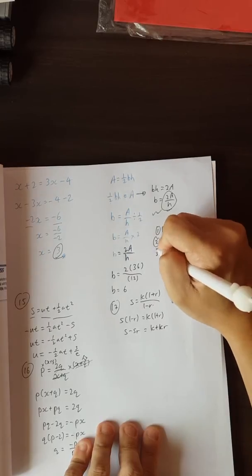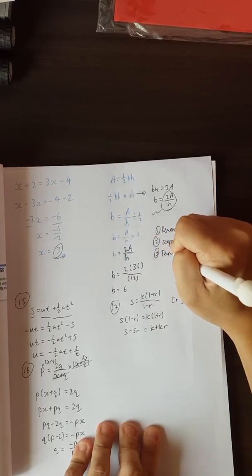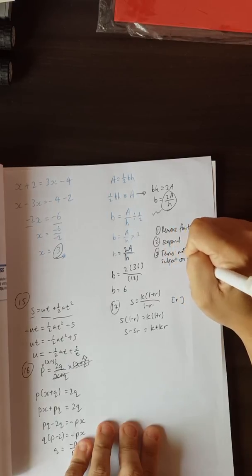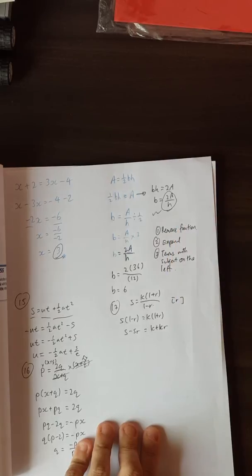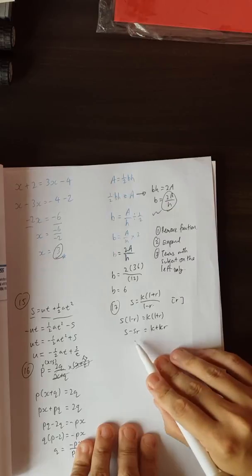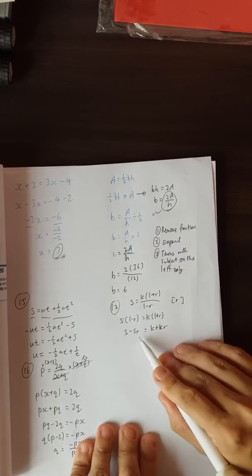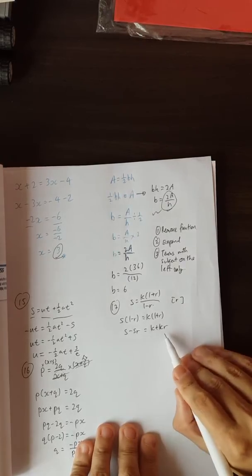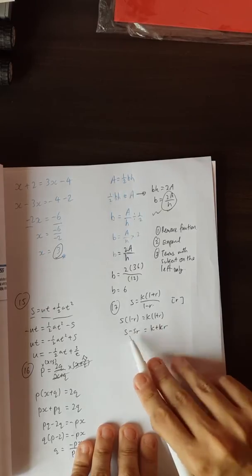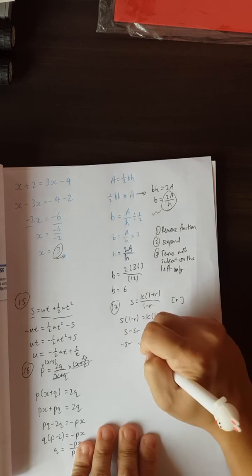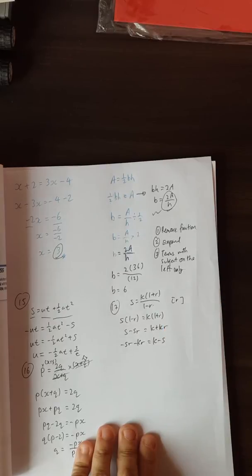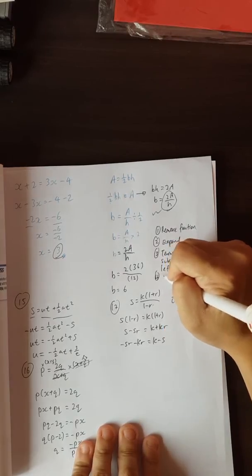Alright. Third, terms with subjects on the left only. So I look at it, I want r as the subject, terms with r should be on the left hand side, terms without r should be on the right. So this S needs to go over, this KR needs to go to the left. So I will have negative SR minus KR equals to K minus S. Okay? Fourth step, factorize.